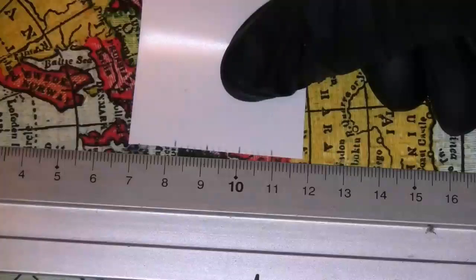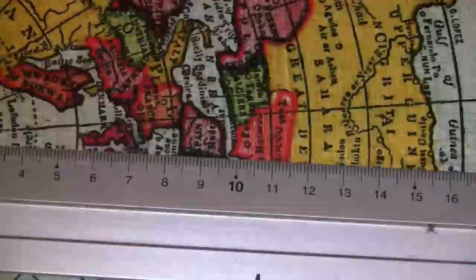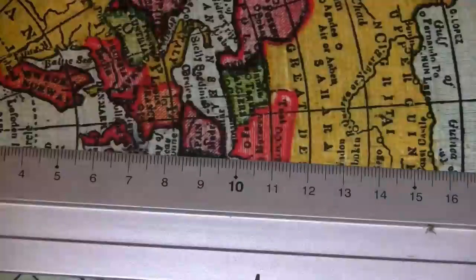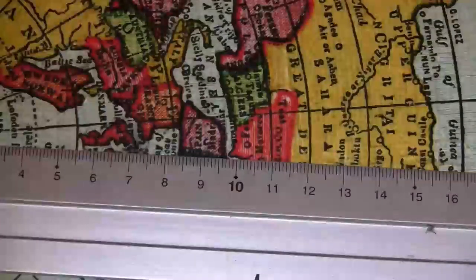So I have to measure from the North Pole to the same degree. If I look at the ruler, it is 10.7 centimeters. That's the distance from the North Pole to Morocco. That's the longitude line from the North Pole to Morocco.